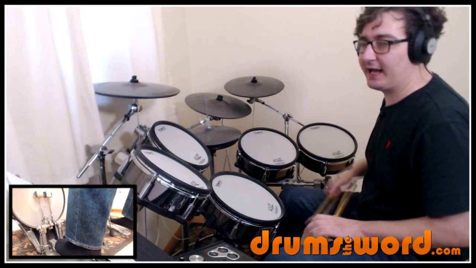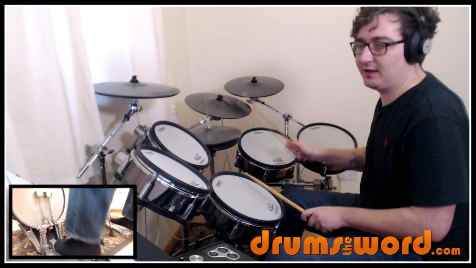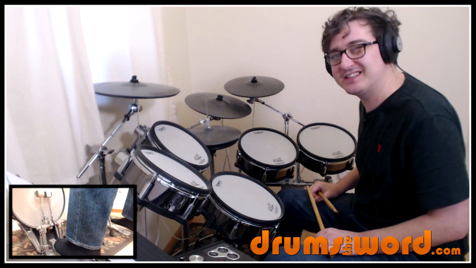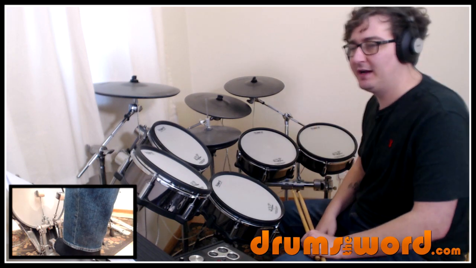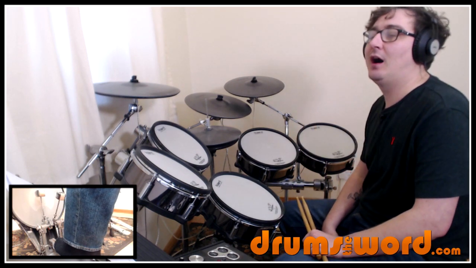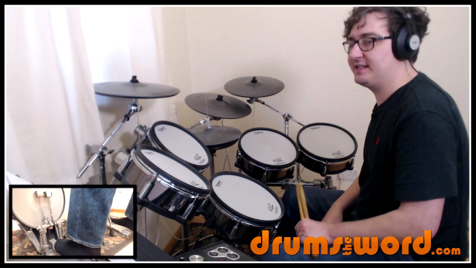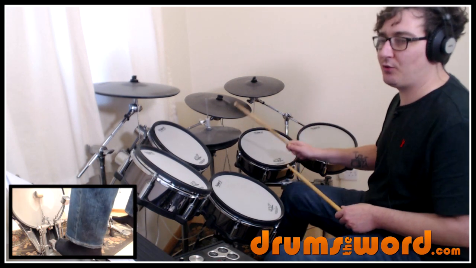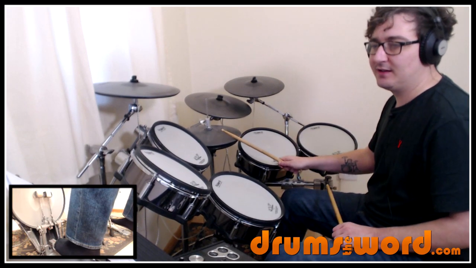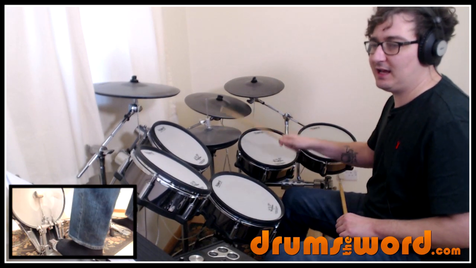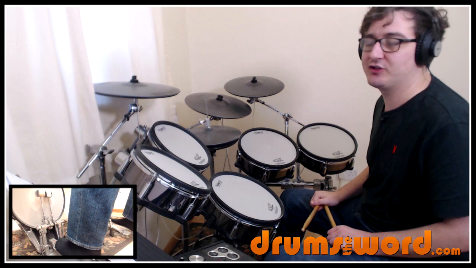The next line we get to 1 and 2 and a 3 and 4, and then this was probably the hardest part for me to transcribe. I had to listen very carefully. Pretty sure this is played on the double bass drum. I think what he's playing is this: 1 and 2 E and a 3 E and 2 E and a 3 E and. You couldn't really play this with one bass drum pedal.